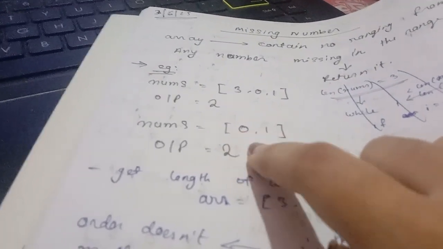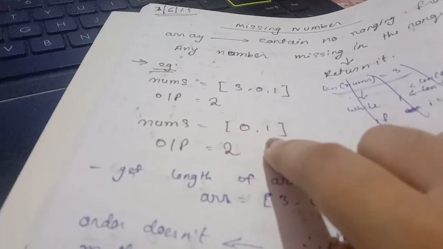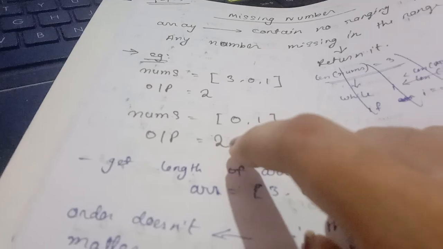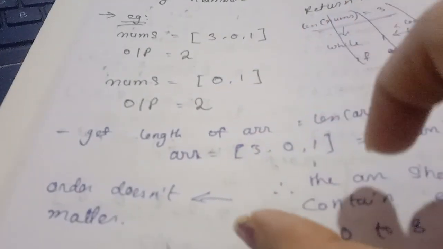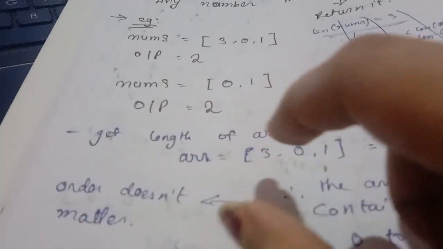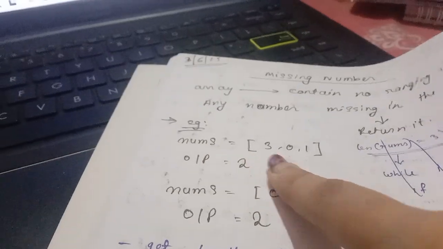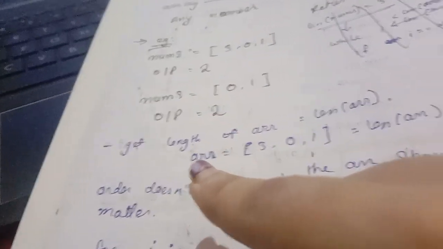It is continuous already, because if we just count the numbers normally, 1 2, the length of the array is 2. So within the range of 0 to 2 we are going to check. Then we say that yes, 0 and 1 are present, 2 is missing. So already while explaining the question I have explained a little bit of the answer, which is calculating the length of the array. This is the main approach of this solution.